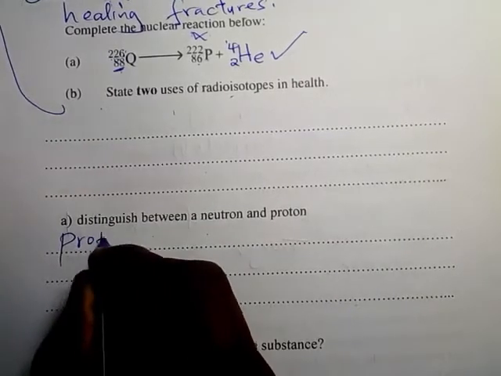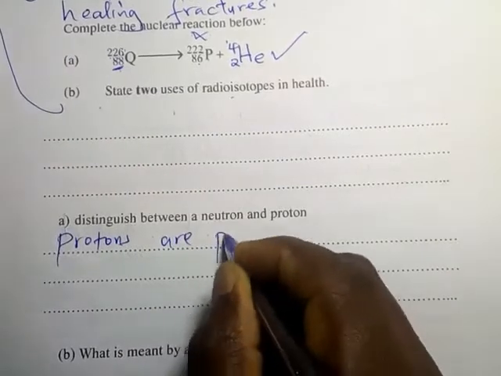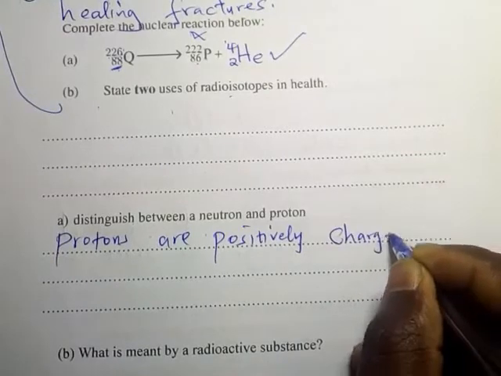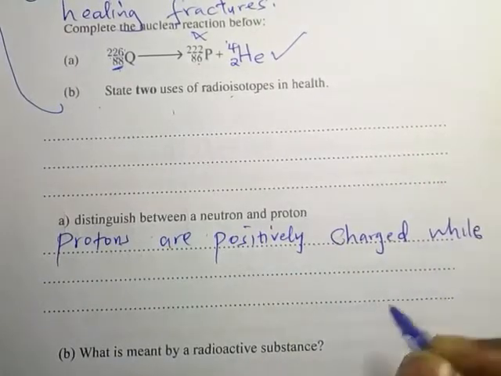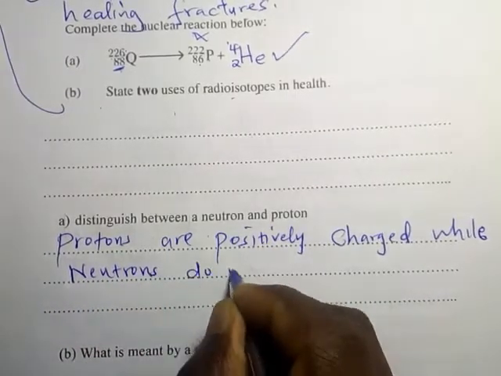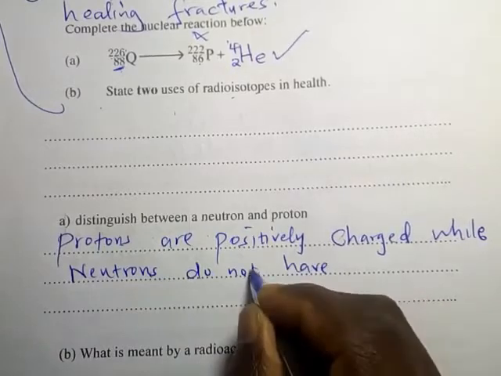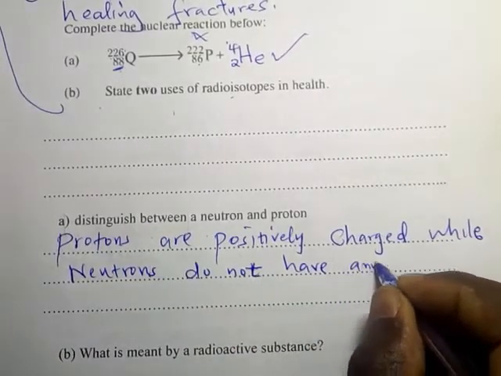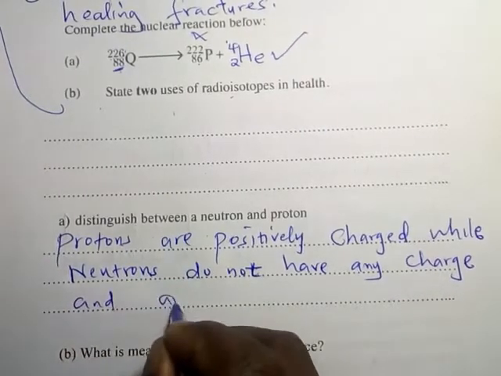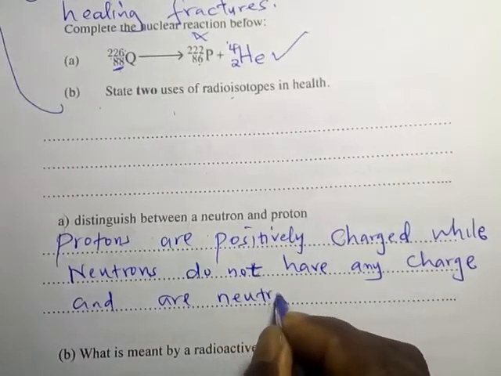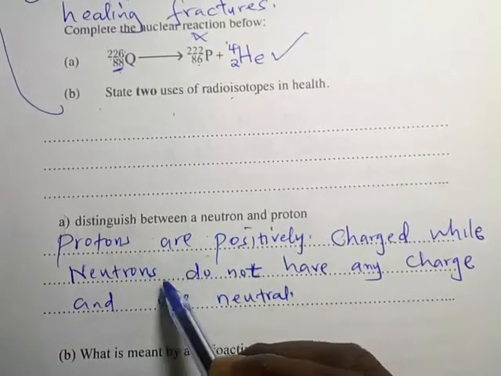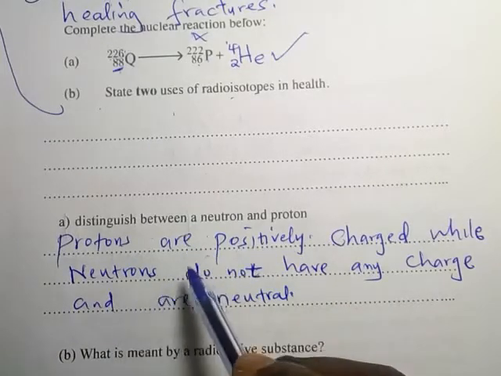Protons are positively charged, while neutrons do not have any charge and are neutral. So the neutrons are neutral while the protons are positively charged. Both of them are found in the nucleus of an atom.